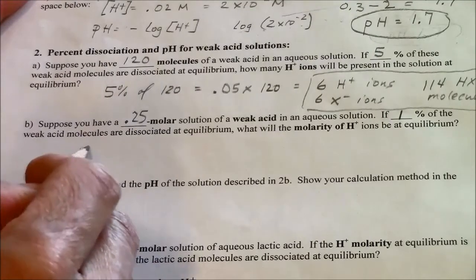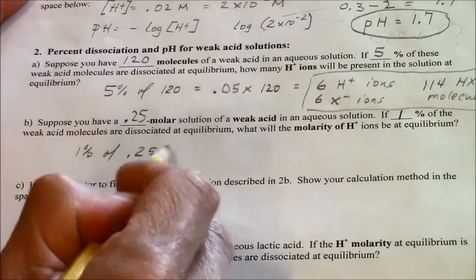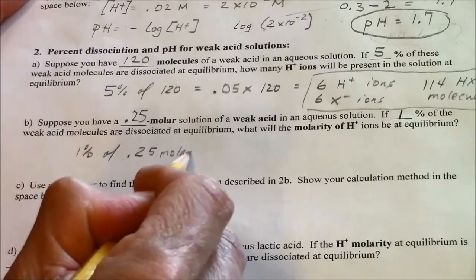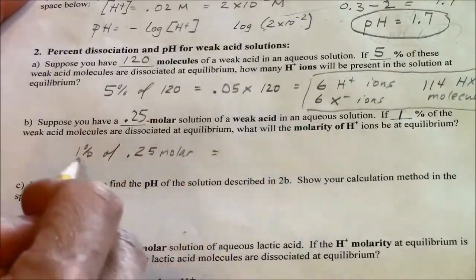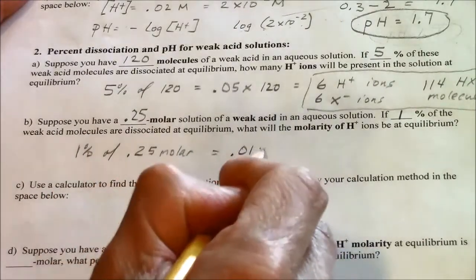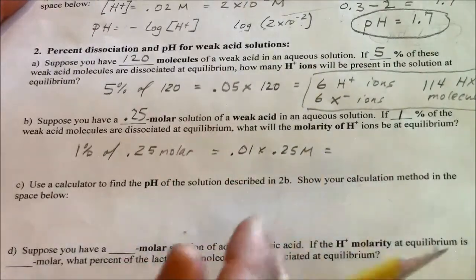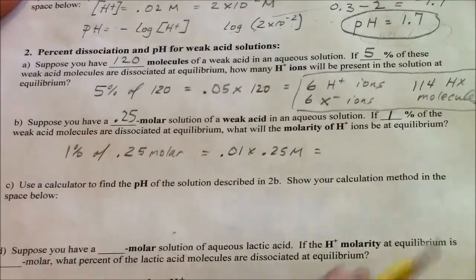Alright, so we're taking 1% of 0.25 molar. That would be 0.01, which is 1%, times 0.25 molar. So if you understand percents, I'm just moving the decimal over 2 places.